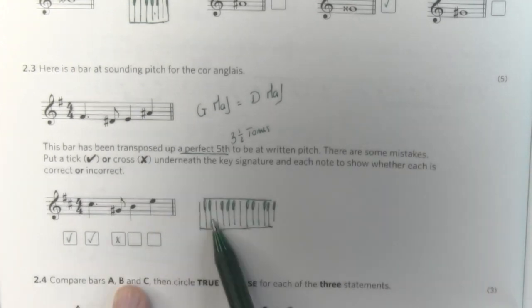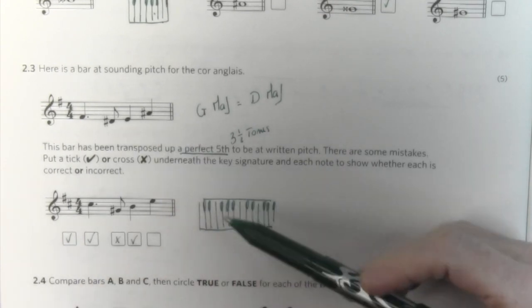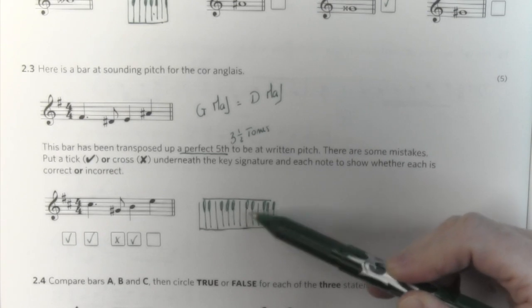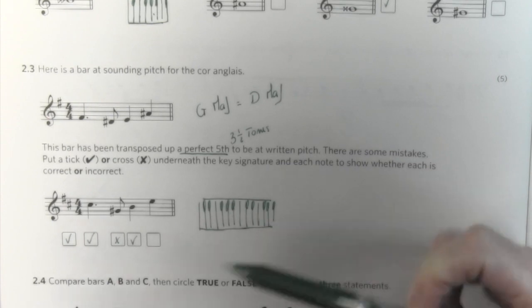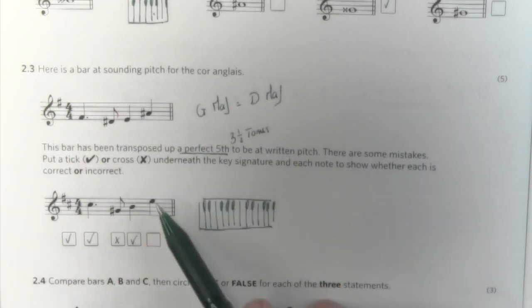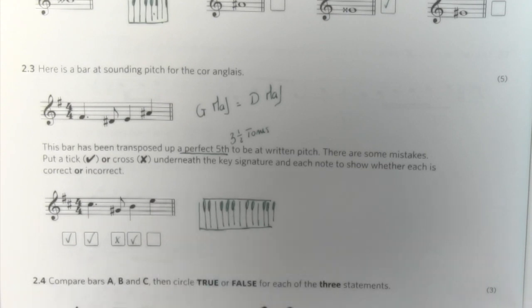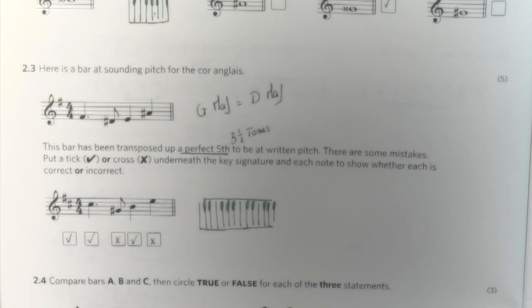Mi becomes, let's have a look, 1, 2, 3.5, B. So this is also correct. La sharp, 1, 2, 3.5. So La sharp becomes Mi sharp. La, Si, Do, Re, Mi, E sharp. But in this case, E is not sharp. So it is incorrect. And this is the final answer to our third question. I hope it was useful, and let's move on to exercise 4.